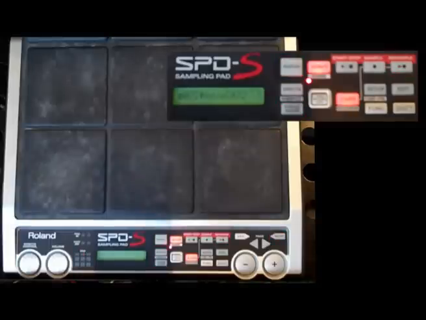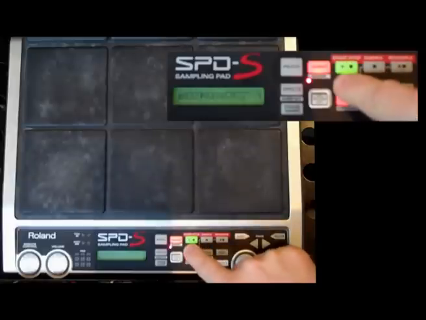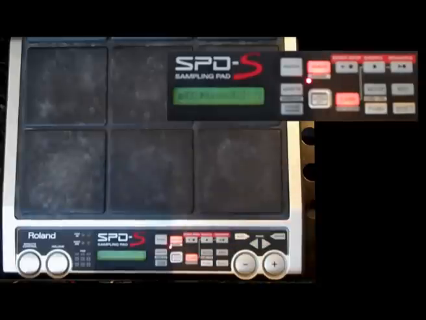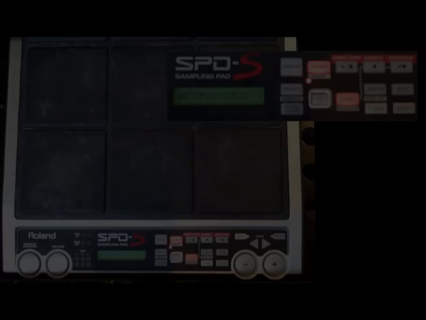We can test that it's recorded our performance correctly by hitting any of the pads. We'll stop that. Now that that sample's been recorded, you can change it in the same way you change any other sample. You can name it, reverse it, loop it, and do whatever you like.